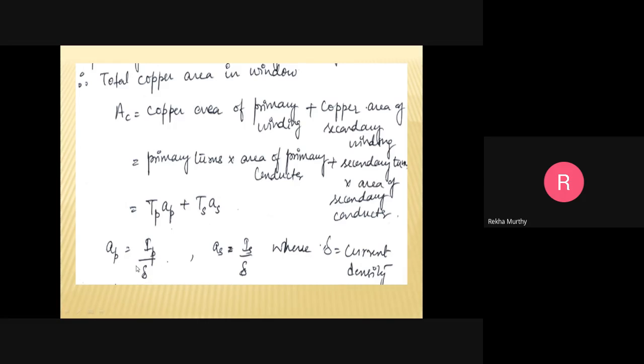Okay, next, what is AP? AP is current IP divided by delta. Take down. AS is IS divided by delta. Done. Delta is current density. Next slide.